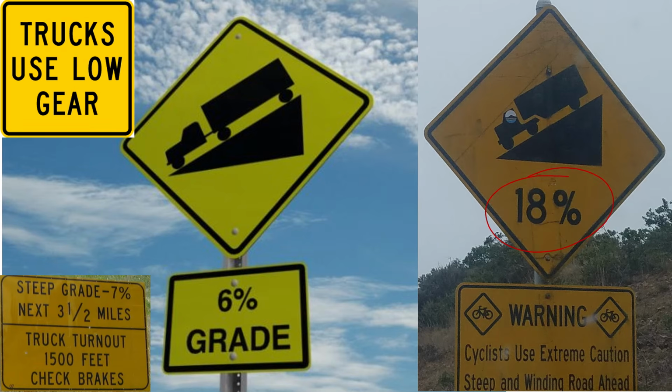An 18% grade is a really steep hill, and if you drive a truck, you've got to be careful going down it because you might get going so fast that you'd have a hard time stopping the truck.